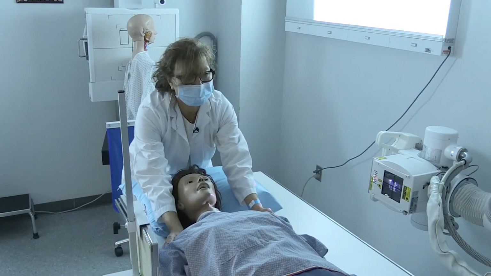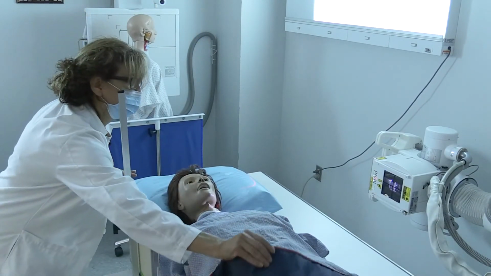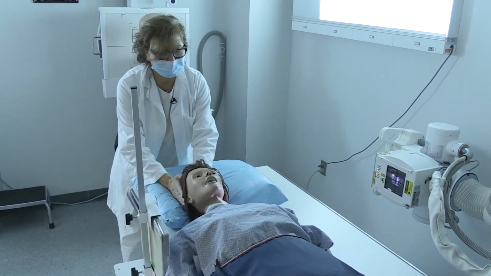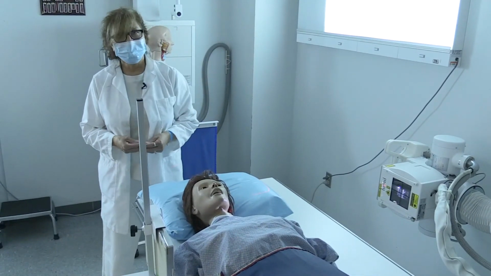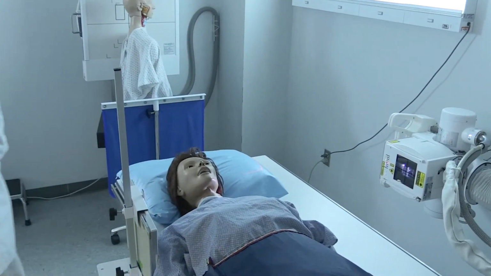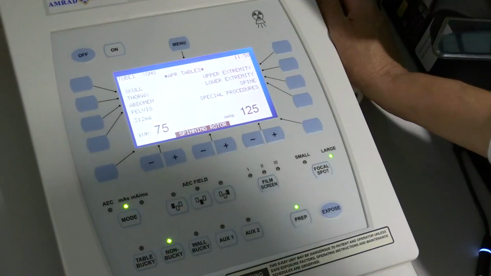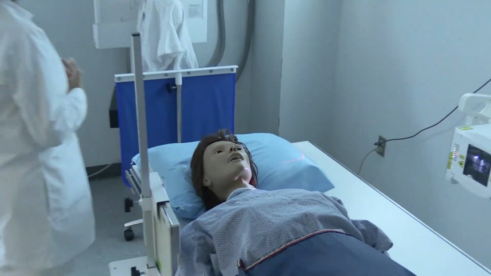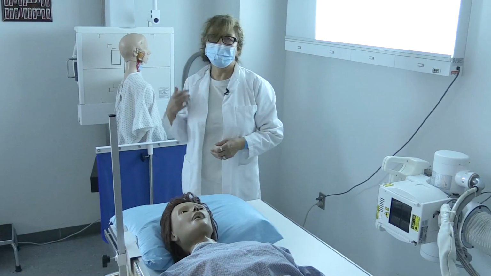Again, make sure the patient's shoulders are relaxed. You have a shield. The head is nice and straight. And then you'd ask the patient again, take a deep breath in, blow it all the way out, hold your breath, and you can breathe. And that's it for cross table lateral C-spine and lateral C-spine.